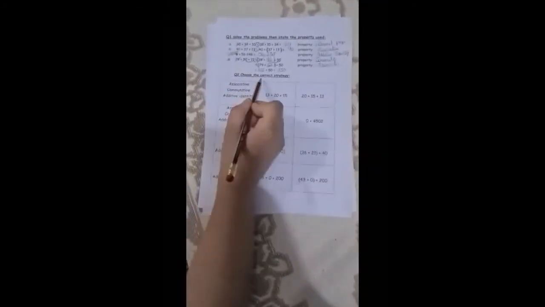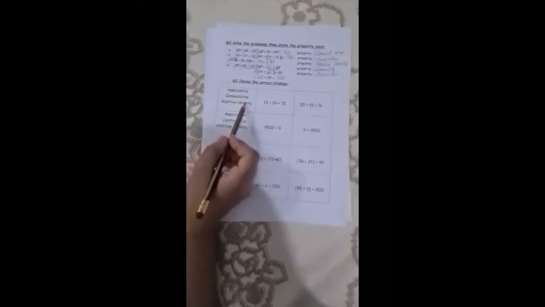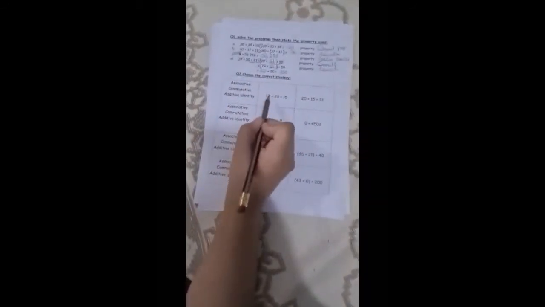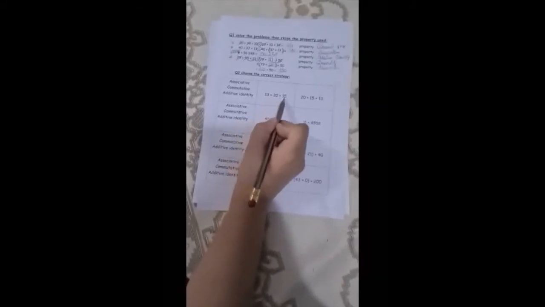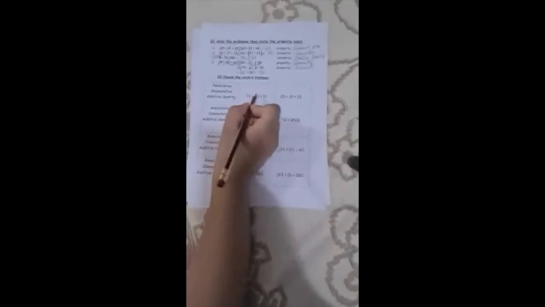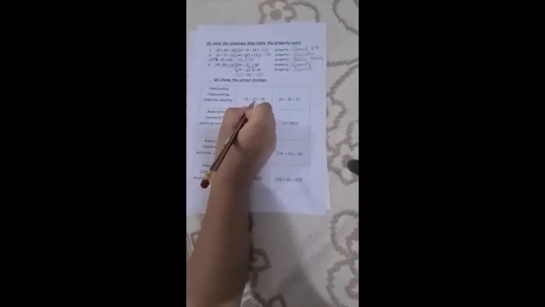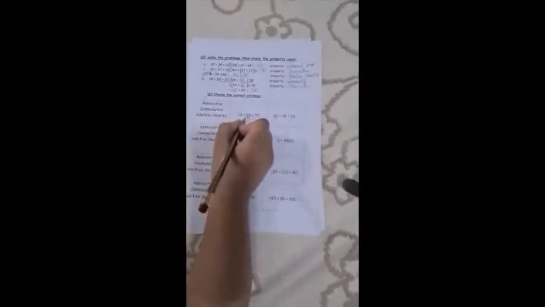Question 2 is to choose the correct strategy. I have associative property, commutative property, additive identity. Okay, this example, I have 13 plus 20 plus 15, and 20 plus 15 plus 13. If you notice, here the 20 is switching its place. Here 20 was in the middle, and there it's in the front. So it switched its place, so I am in the commutative property.